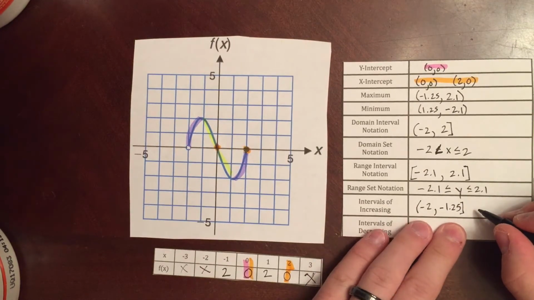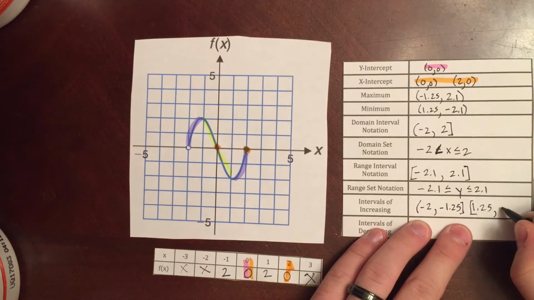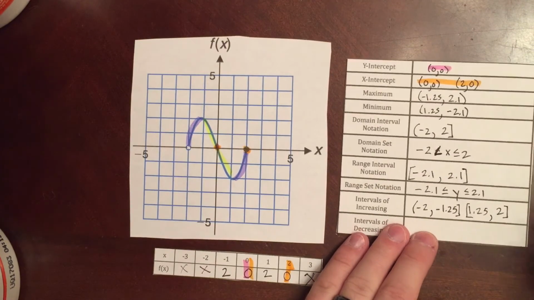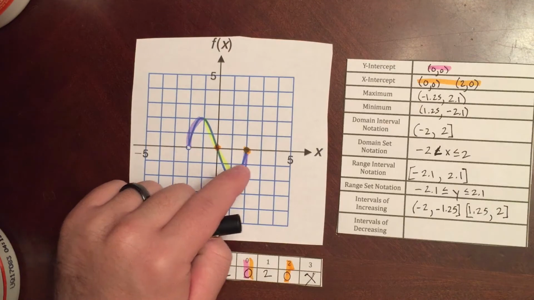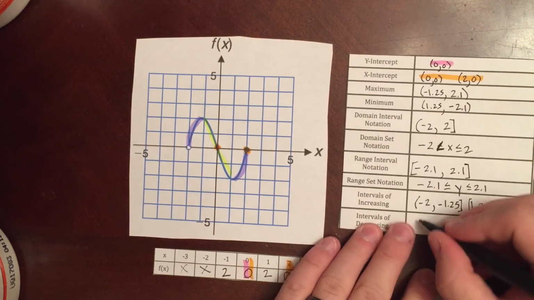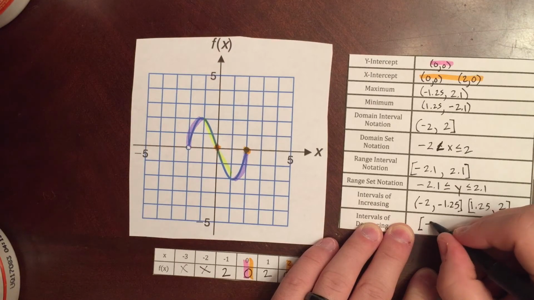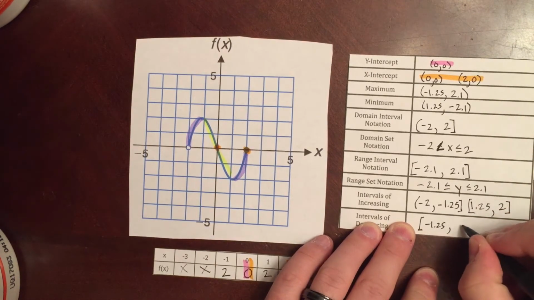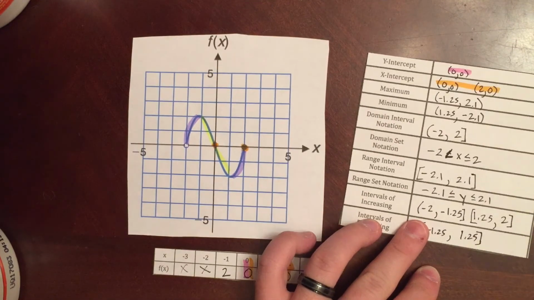And then from about 1.25 to about 2, the graph is increasing. From -2 to -1.25, then 1.25 to 2. So where is it decreasing? Well, it's decreasing from -1.25 to 1.25. And there we have it.